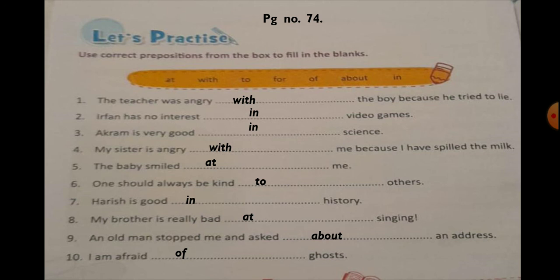Number 5. The baby smiled dash me. The answer is the baby smiled at me. Number 6. One should always be kind dash others. So the correct option is 2. You will write down one should always be kind to others. Let's move to number 7. Harish is good dash history. So Harish is, yes, you are correct. Harish is good in history.